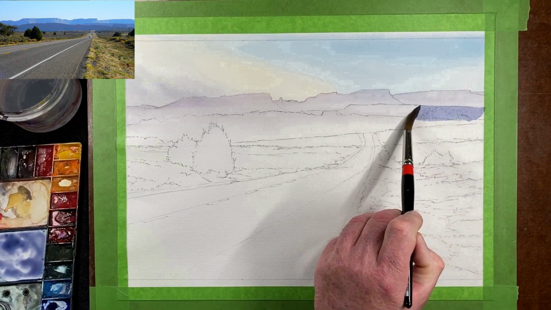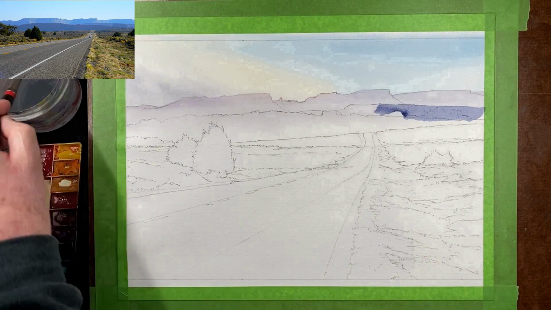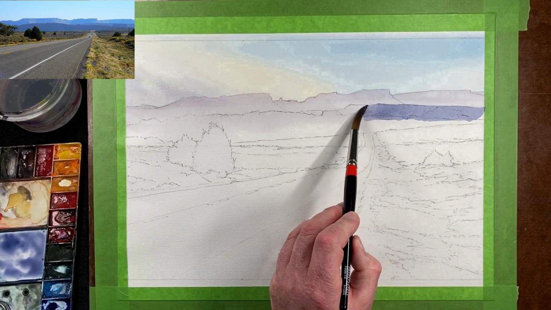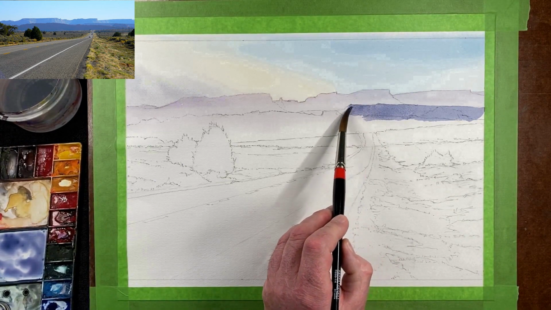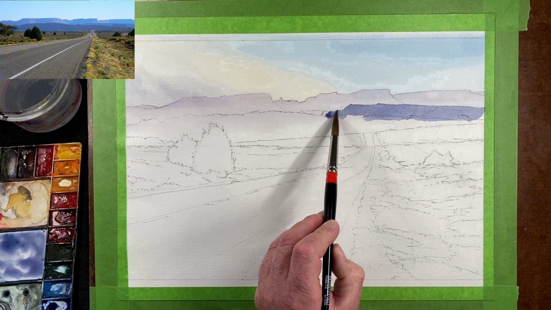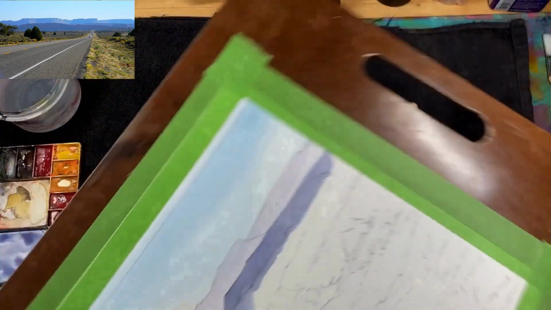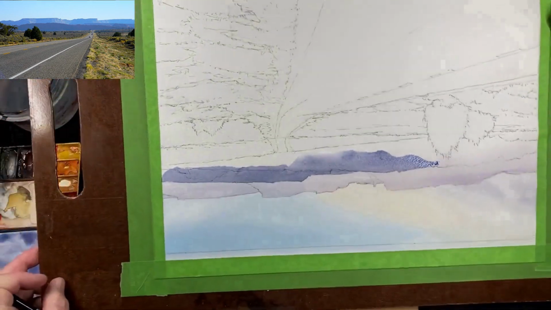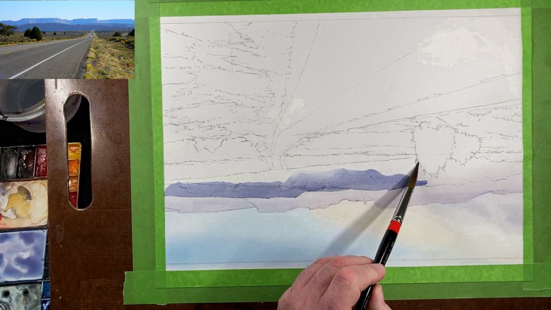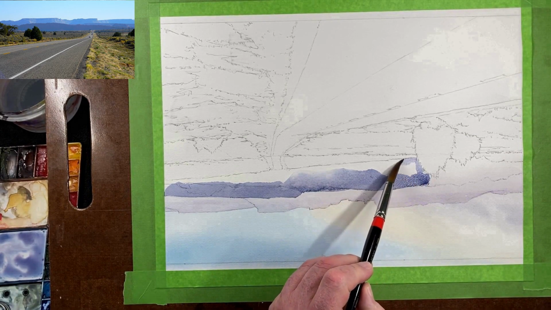So now I am laying in the darker blues, and again this is still the light side of the cliffs that are in the middle distant ground there, as I'm painting them in with that blue. As I'm moving along with the brush, I'm trying to paint quickly enough not to allow the paint to dry too much, so that I don't get an unwanted edge in that passage of color that I'm laying in.